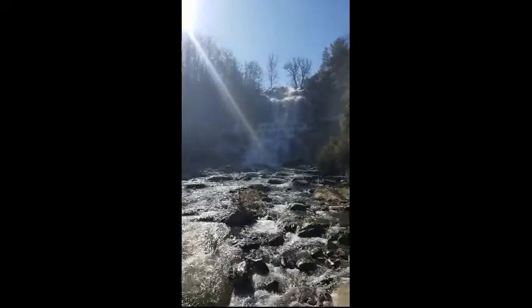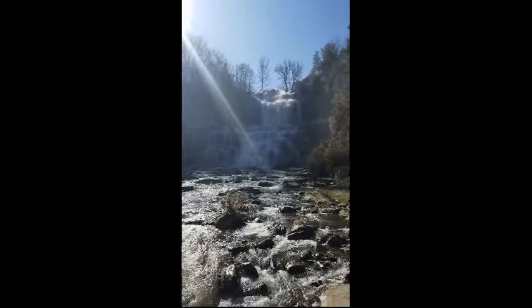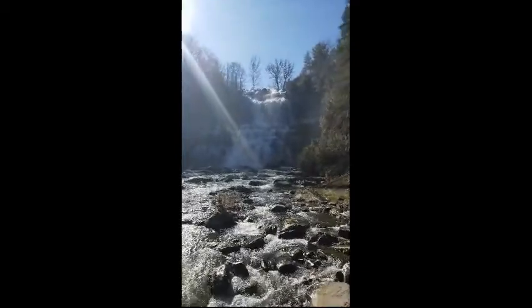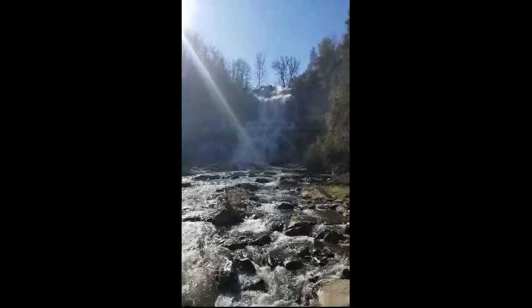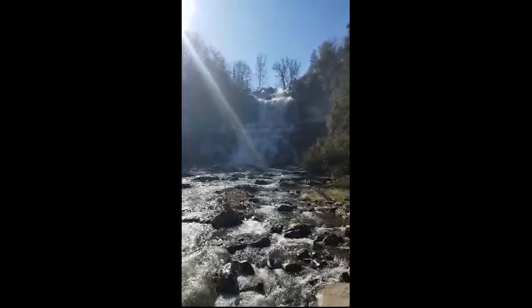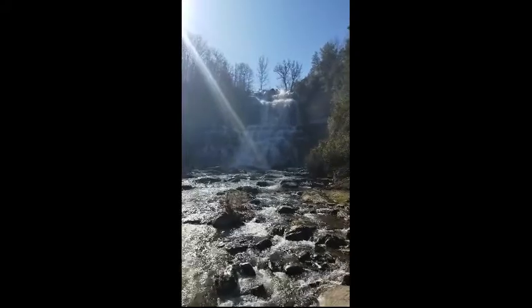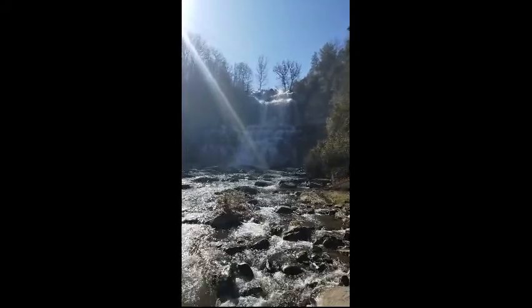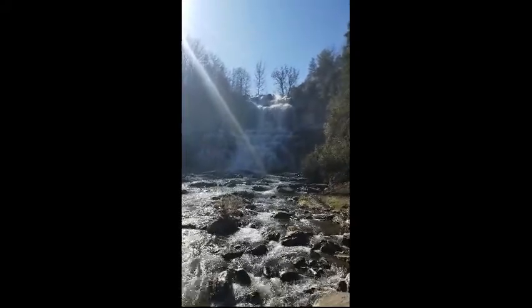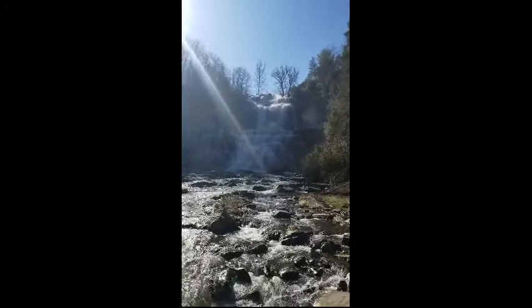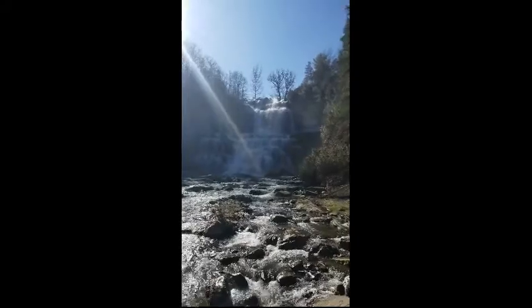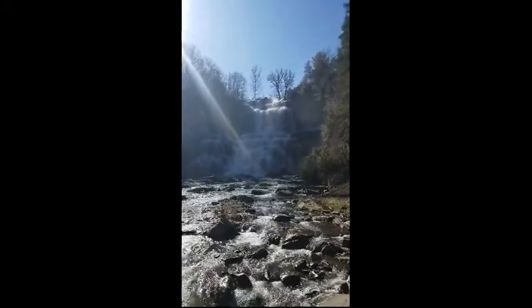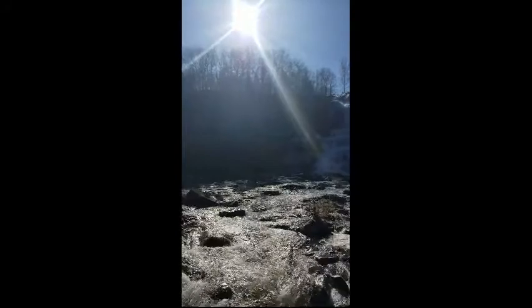Chittenango Falls goes over several ledges on its way down from the top. You'll notice that there are a bunch of steps that you can see as the water bounces over them. Each one of those steps represents a different rock layer. Each of those rock layers has different hardnesses which make them more resistant or less resistant to weathering by the water movement. Over time, those ledges become more defined and you get a step situation like you see in front of us.